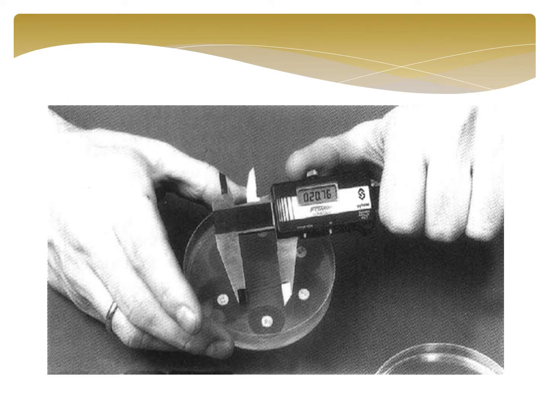So in this picture, you can see they've done the Kirby-Bauer disc diffusion test, and they are measuring the zone of inhibition with calipers. And in this particular case, it appears as though the organism is sensitive to that particular antibiotic, although we would have to compare that to our package insert.